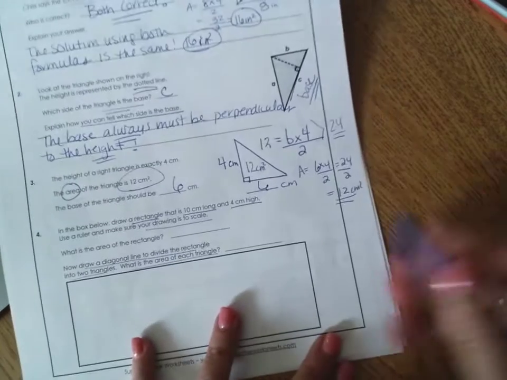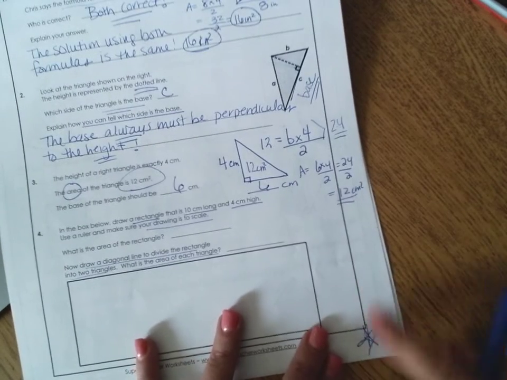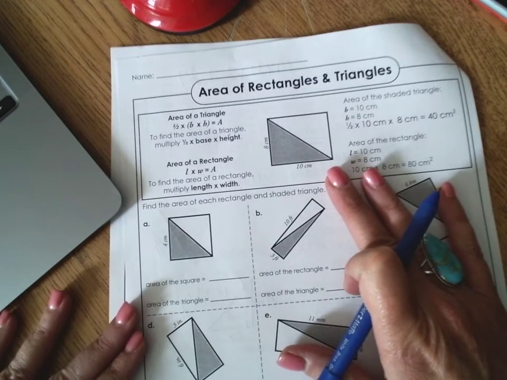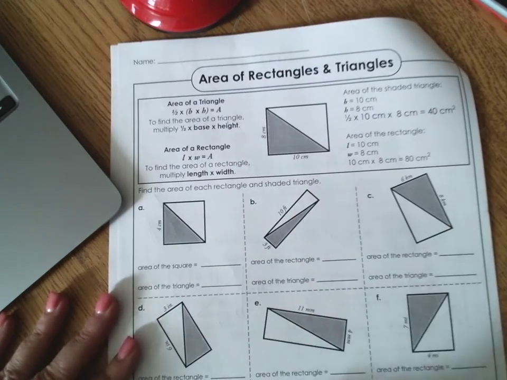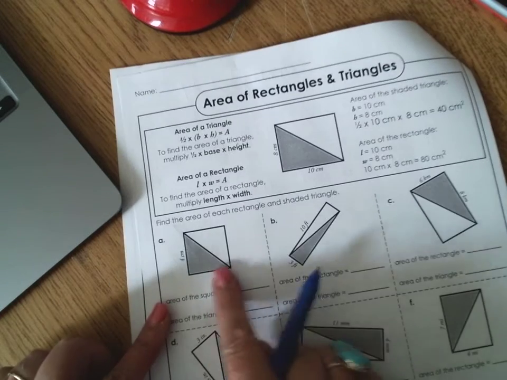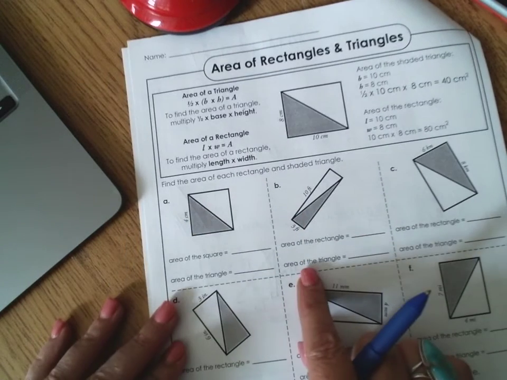All right, so you're going to finish this page today. You're going to finish this guy up, and then you're going to start with this one. So up here you have all your information on area of a triangle. Each of these, you're asked to find the area of a rectangle or square and then the area of a triangle.